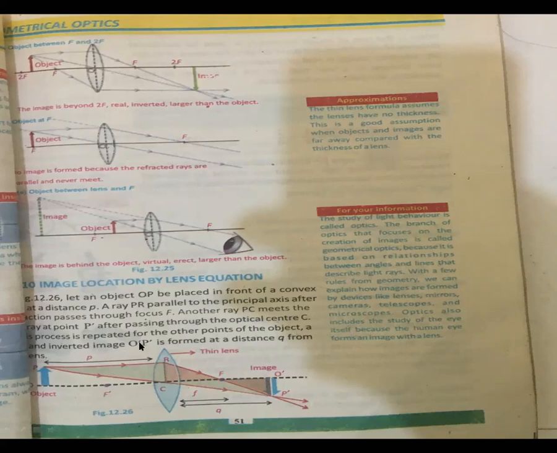This process is repeated for other points of the object. An inverted image O dash P dash is formed. You can see the arrow is up and the other arrow is down. If one arrow is up and one arrow is down, an inverted image is formed. OP is the object height, and O dash P dash is the image height. The distance from the lens to the image is called q. So q means image distance, and p means object distance.